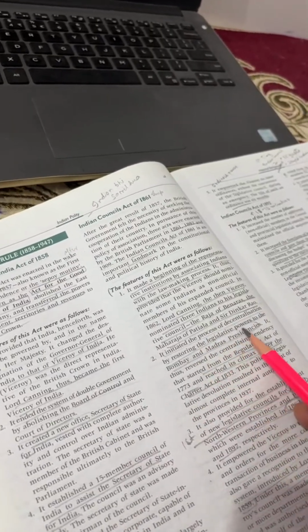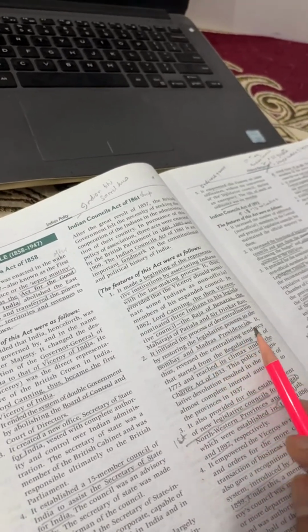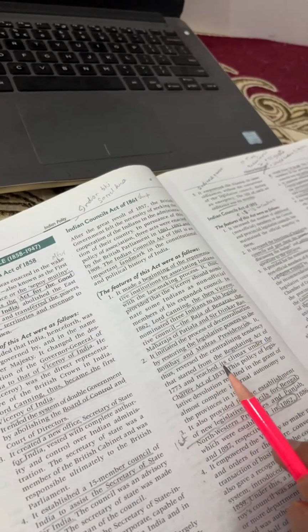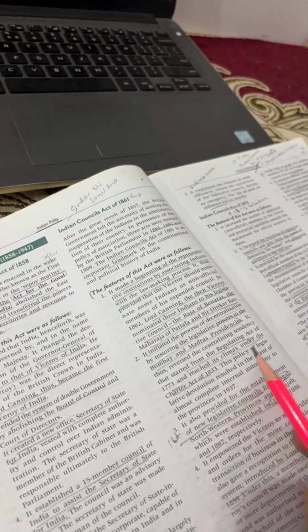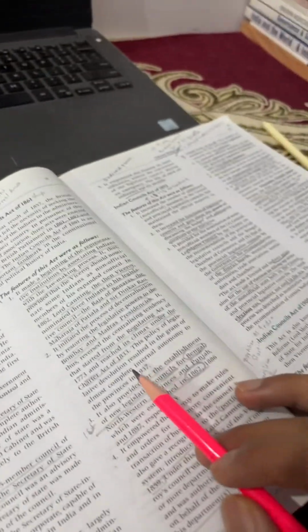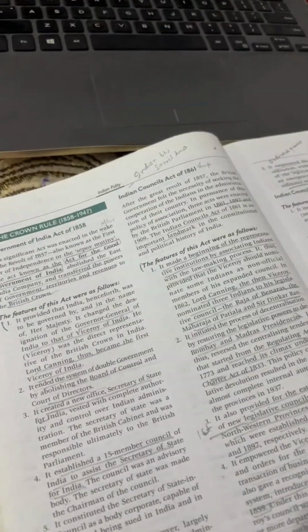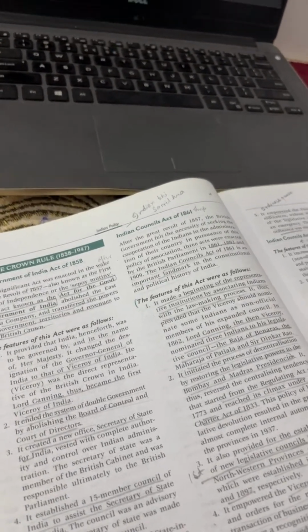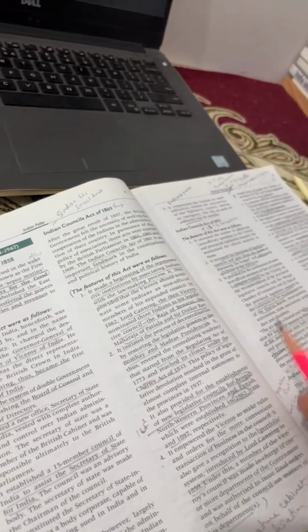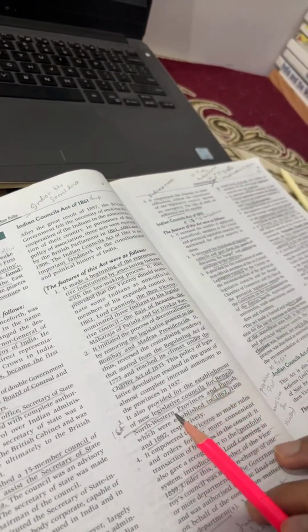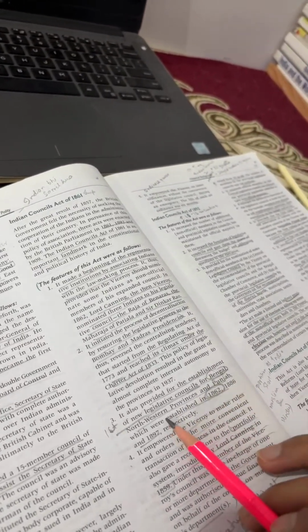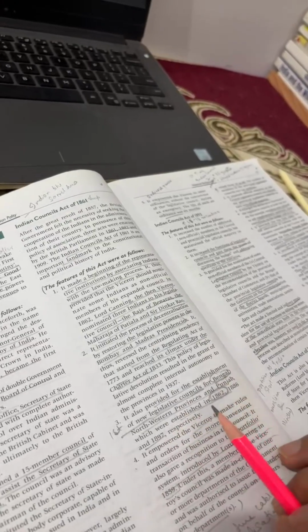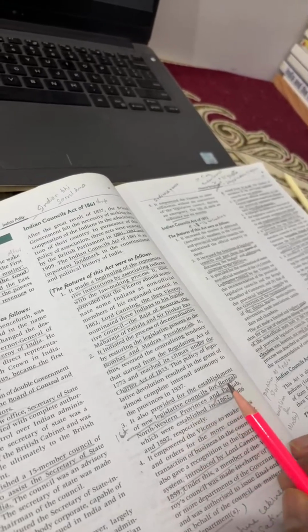The legislative powers gradually moved, a process which started from the Regulating Act of 1773 and the Charter Act of 1833. It also provided for the establishment of new legislative bodies for Bengal, the North-Western Provinces and Punjab, established in 1862.